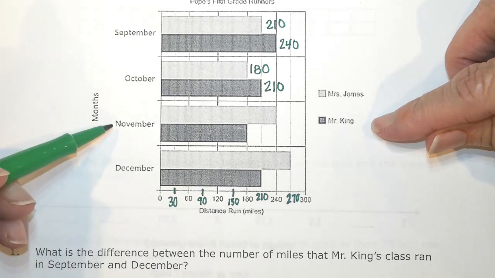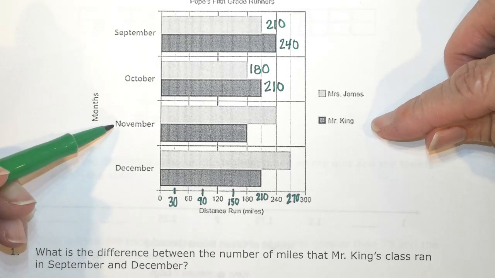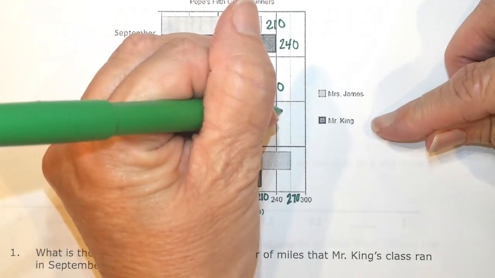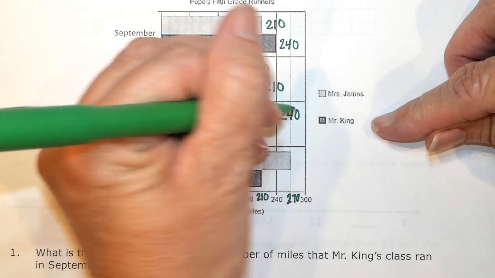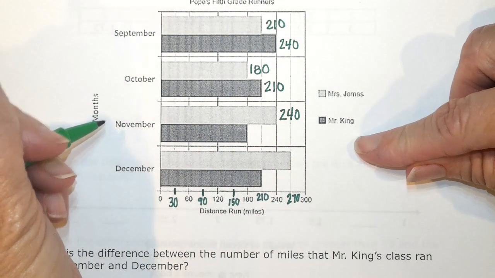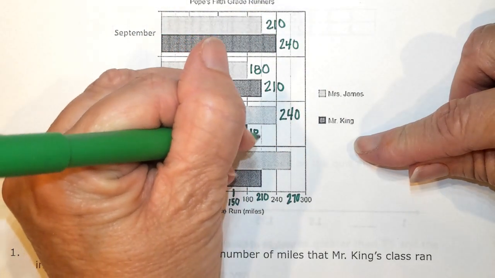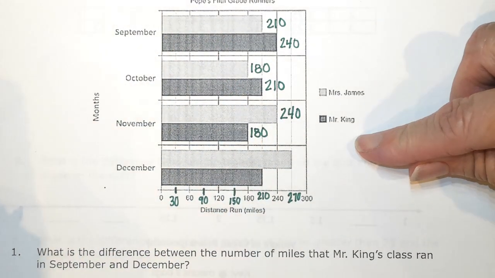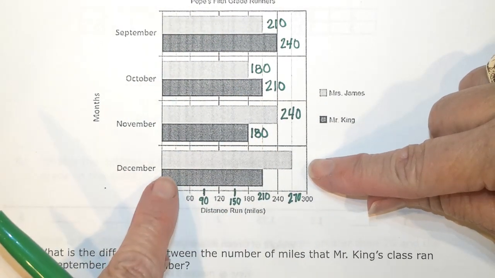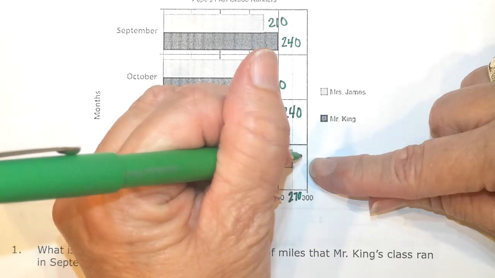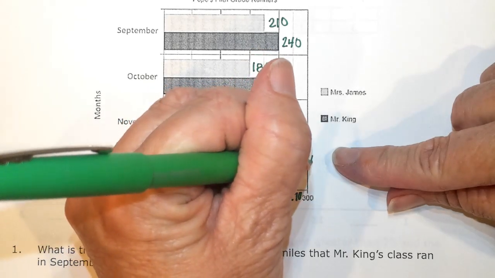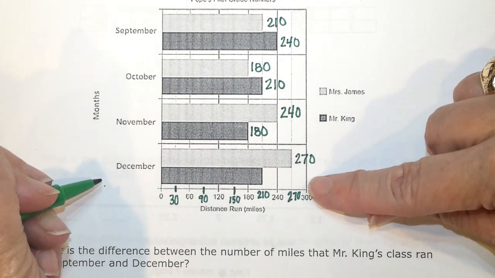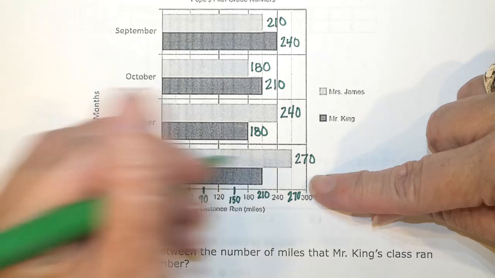Looks like Miss James' class finally pulled ahead in November with a 240 mark, while Mr. King only pulled in 180. And then in December, it looks like we have 270, and then Mr. King has 210.